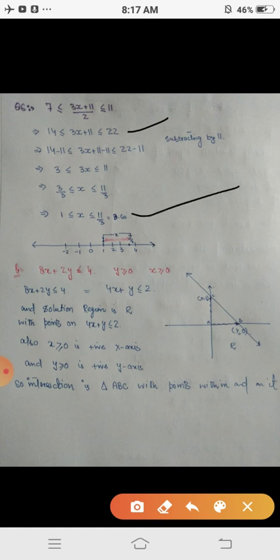Now here this 11 by 3 is simply a rational number, and its value is about 3.67, which lies between 3 and 4. That is, this point here is x equals 11 upon 3. So this means that the solution of this double inequality is the closed interval from 1 to 11 upon 3.